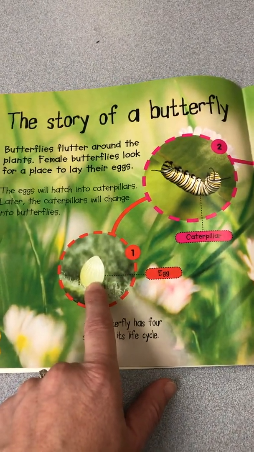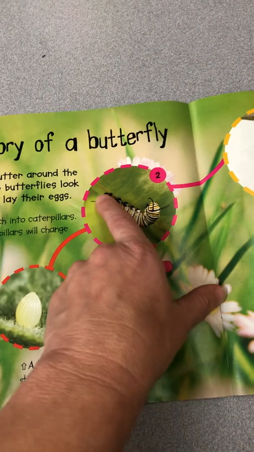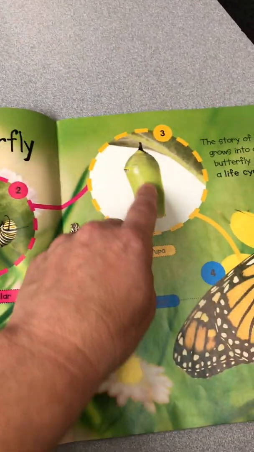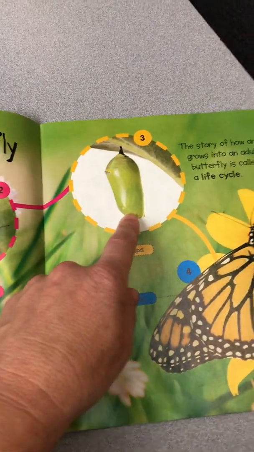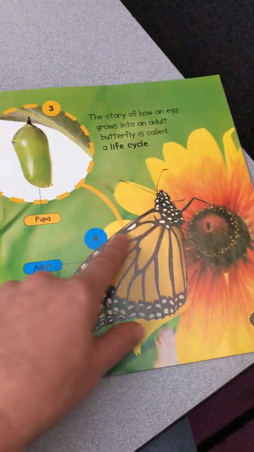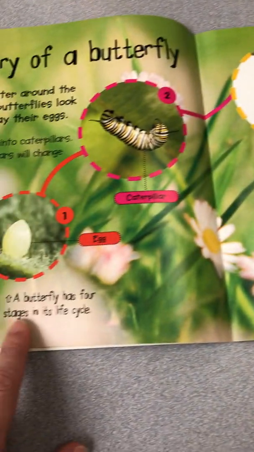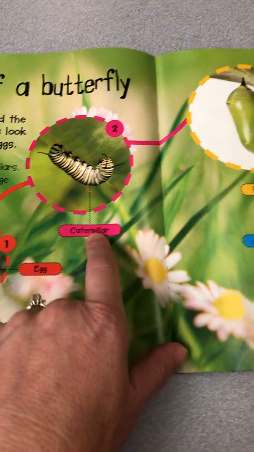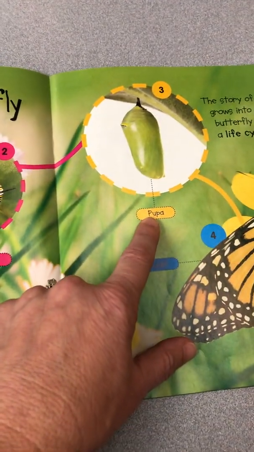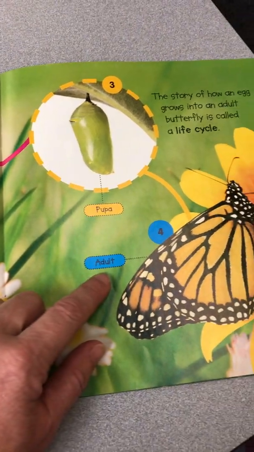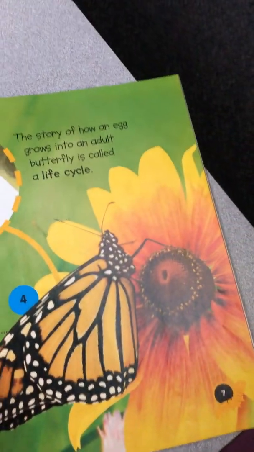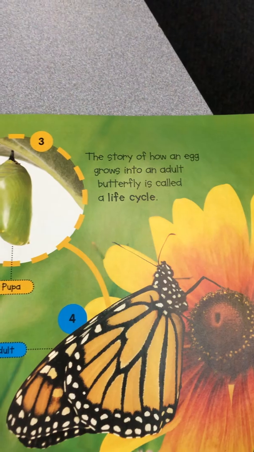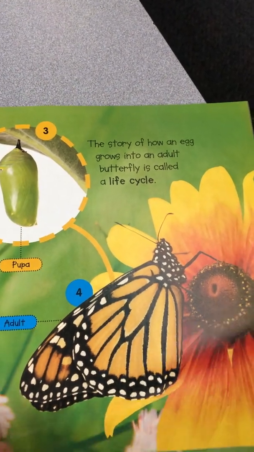Number 1, an egg. Number 2, caterpillar. Number 3, chrysalis. And number 4, a butterfly. A butterfly has 4 stages: egg, caterpillar, pupa or chrysalis, and adult butterfly. The story of how an egg grows into an adult butterfly is called a life cycle.